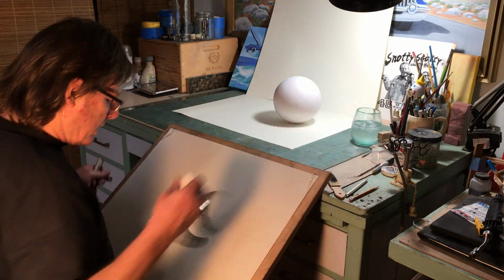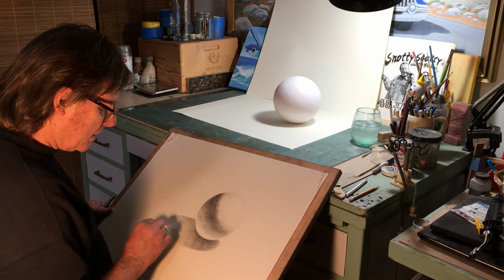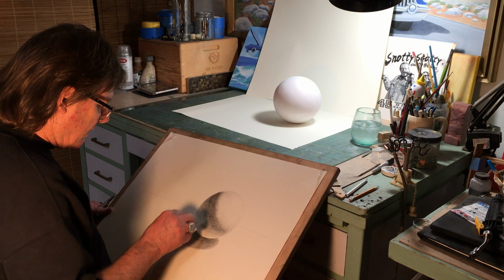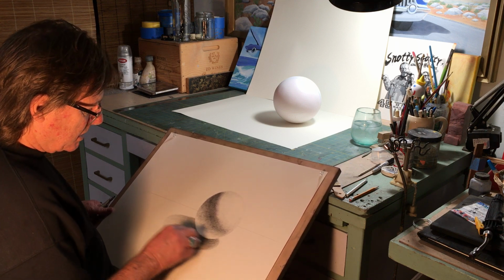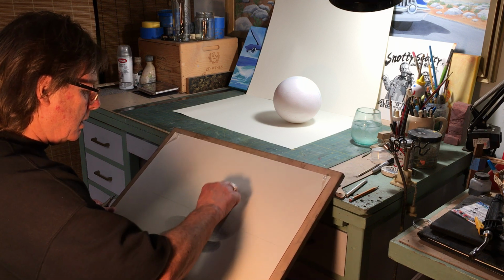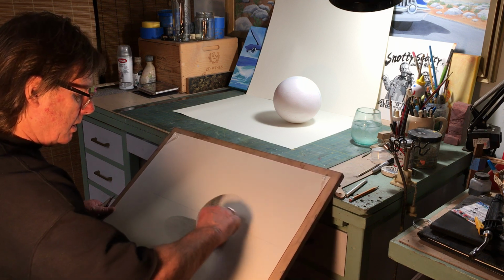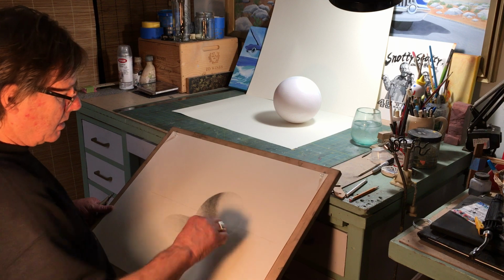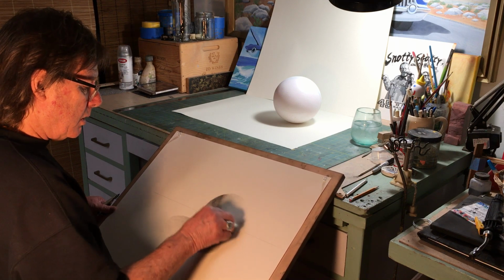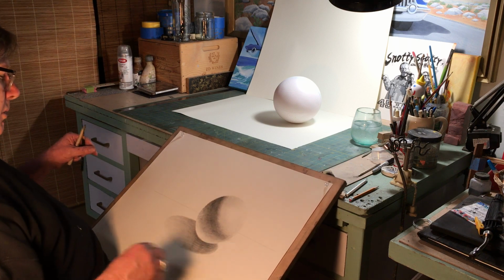Grab my little cotton pad here and see if I can use that to move some material around and soften that transition. Go over that entire area.